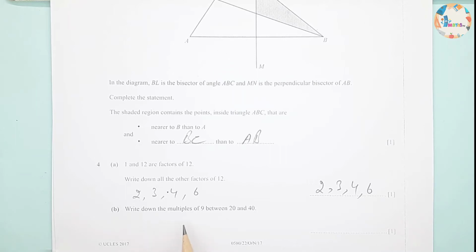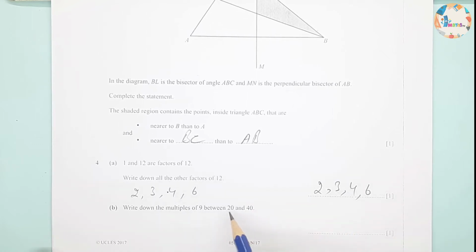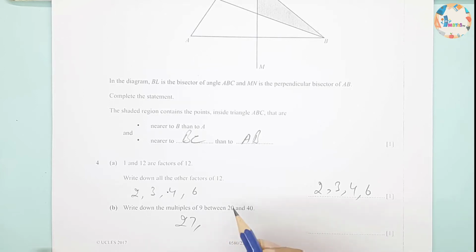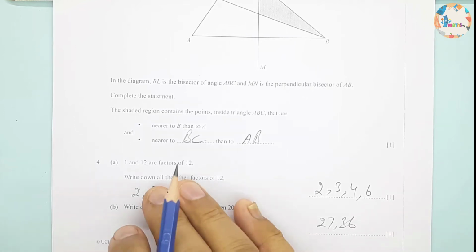Write down the multiples of 9 between 20 and 40. So multiples of 9: 9 twos are 18, but it's less than 20. 9 threes are 27, which is in between, and then 9 fours are 36. So 36 is also in between these two numbers. So the answer will be 27 and 36.